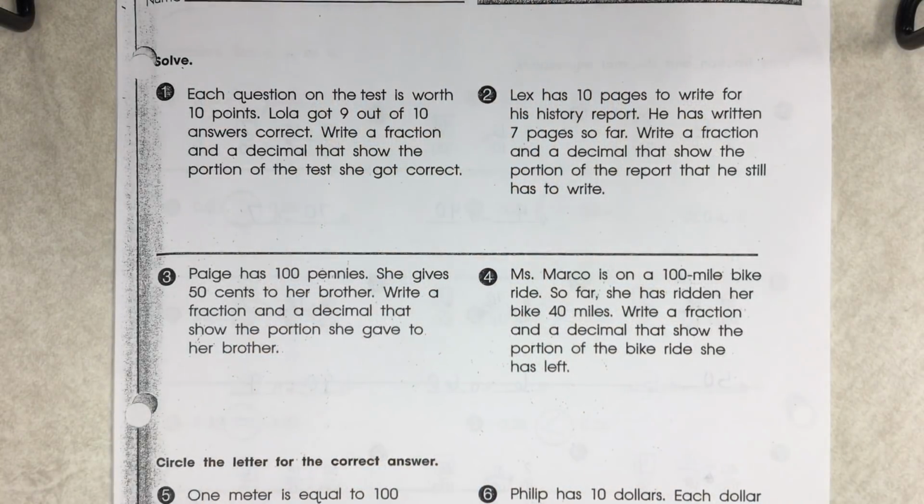All right, we've got some word problems on the back. Let's solve them together. Before you start underlining anything, really read the whole question like we practiced to understand. Read it and visualize before you start underlining important info so you know what you have to figure out. Number 1, each question on the test is worth 10 points. Lola got 9 out of 10 answers correct. Write a fraction and a decimal that show the portion of the test she got correct.